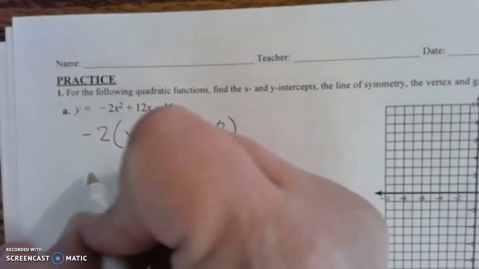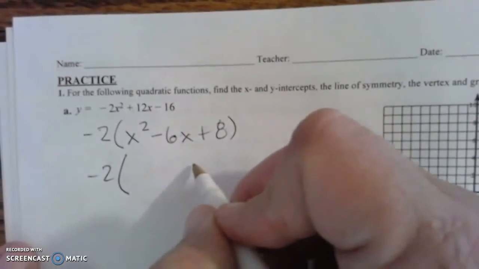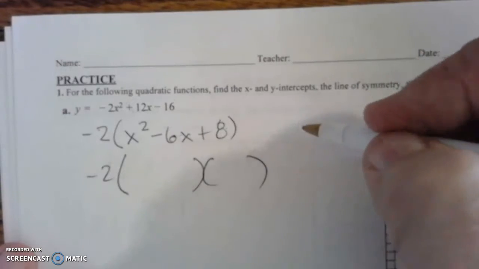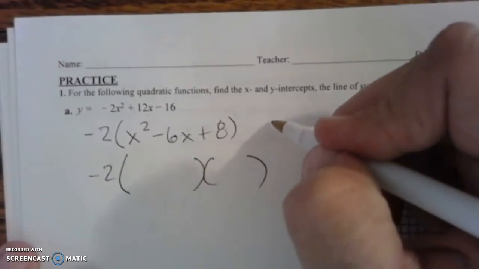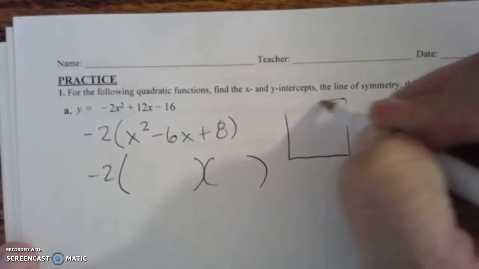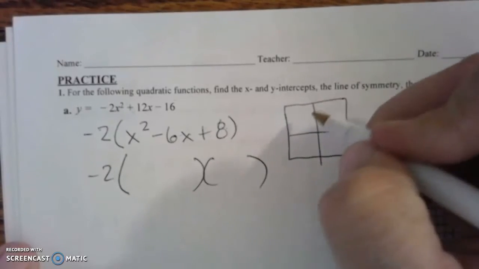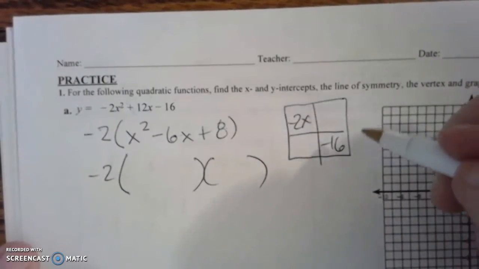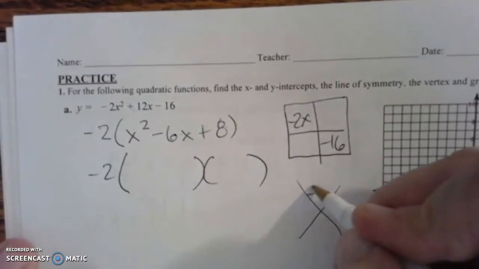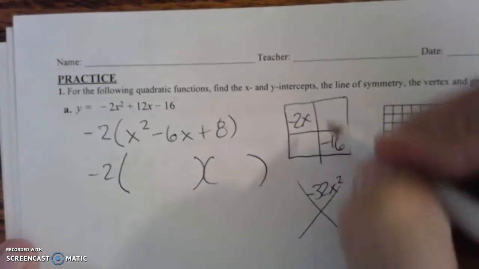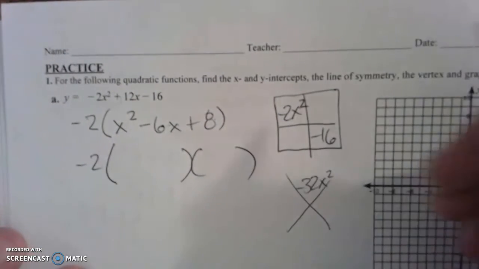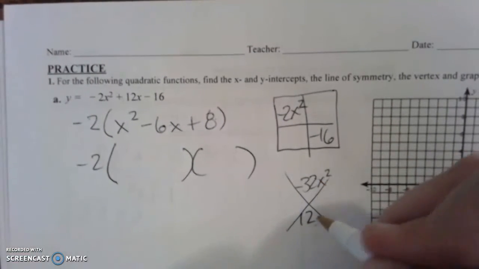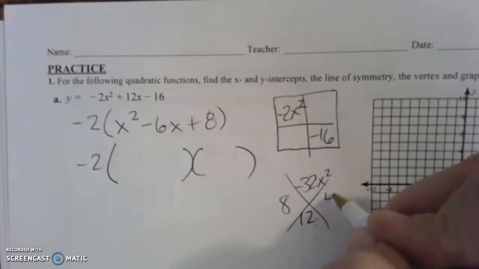This is going to be negative 2 times, if we factor it, something like that. I'm going to make my box to factor this. Actually, I'll go ahead and put negative 2x squared plus 12x minus 16. Multiply that out, you get negative 32x squared. What multiplies to negative 32 that we could get a 12 out of? How about 8 times 4?